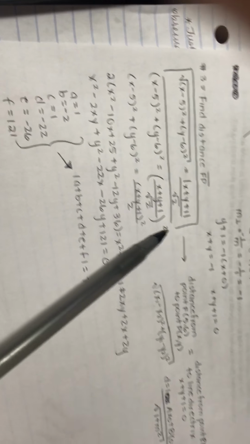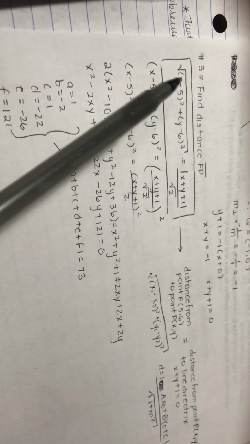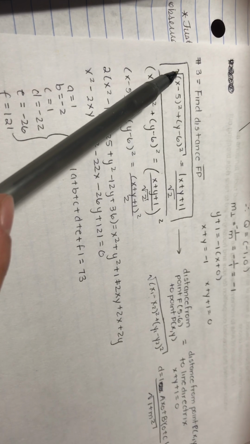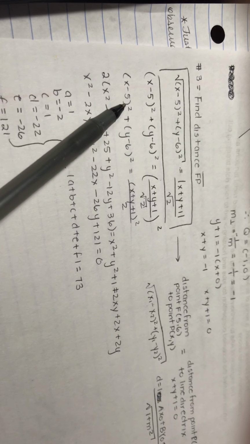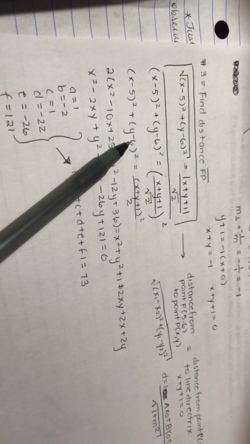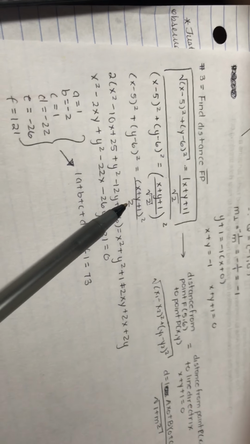So then we start to simplify this equation. The first step I did was to square to get rid of the radical, and by squaring it you will get (x minus 5) squared plus (y minus 6) squared equals (x plus y plus 1) squared over 2.